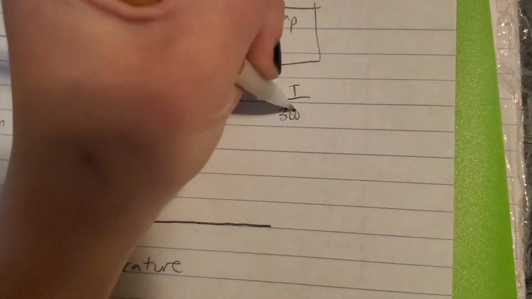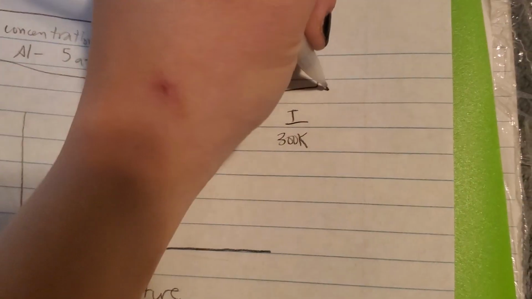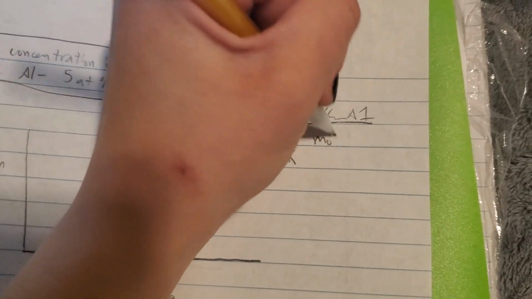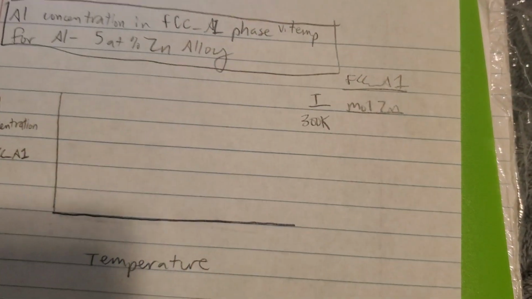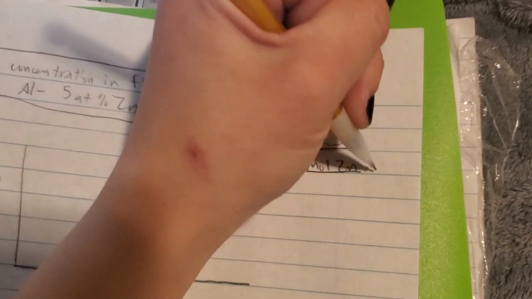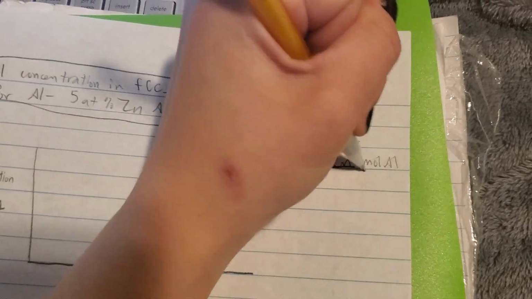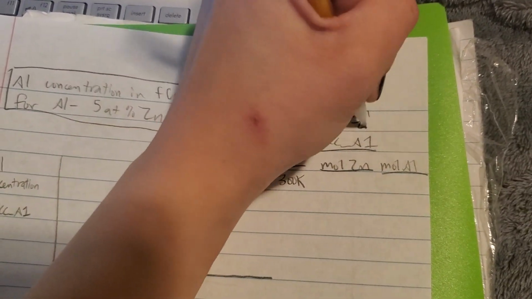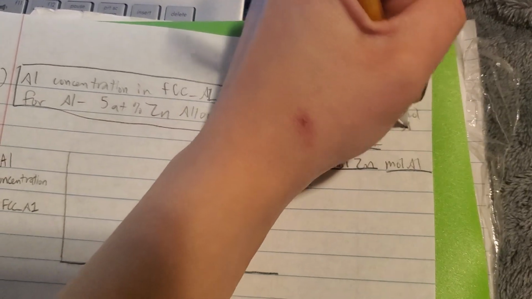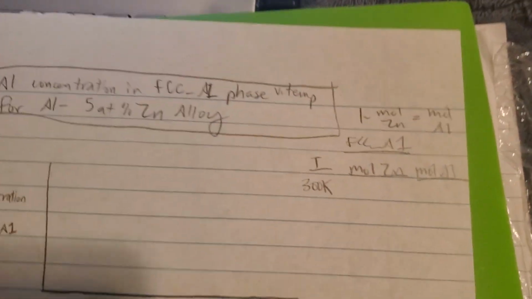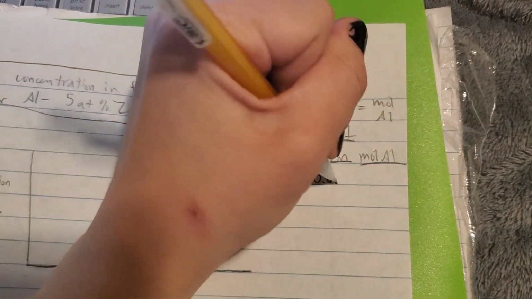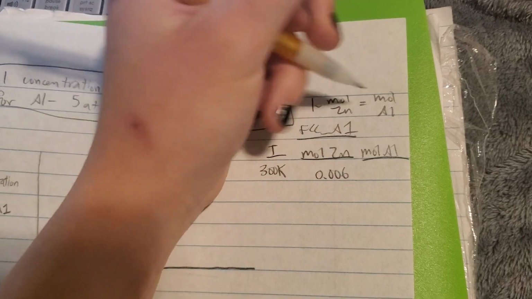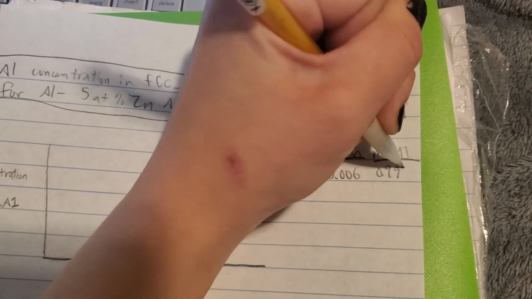So for temperature at 300 Kelvin, for FCC A1, we're going to note the moles of zinc because that's our x-axis on the phase diagram, and then the moles of aluminum. And how we're getting moles of aluminum, 1 minus moles of zinc equals the moles of aluminum. So at 300, we said it was 0.006, and if you do 1 minus that value, we get 0.994.